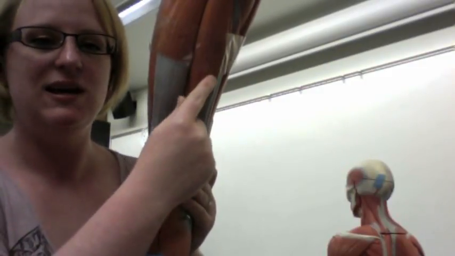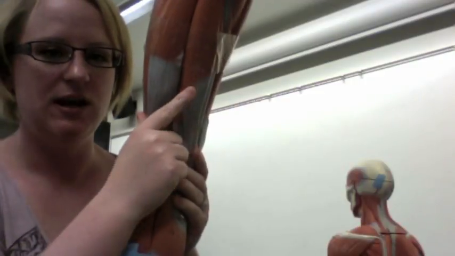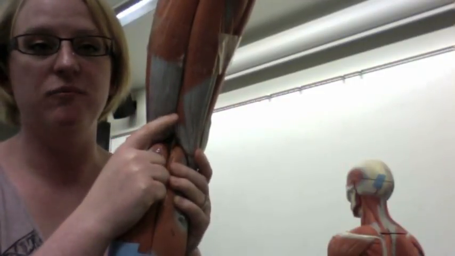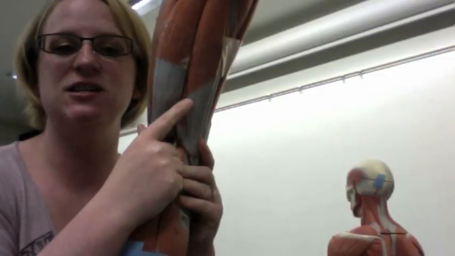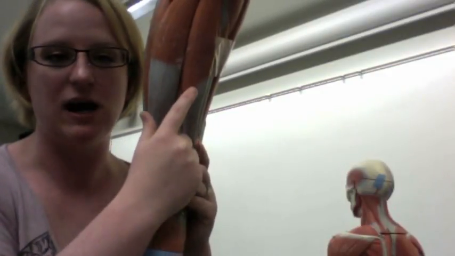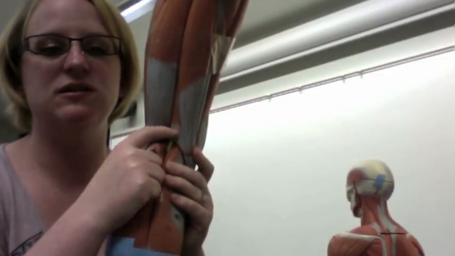The one on the top is the semitendinosus. The one underneath is the semimembranosus. So I always remember semitendinosus is on the top, T for the top, and that the semimembranosus is underneath.